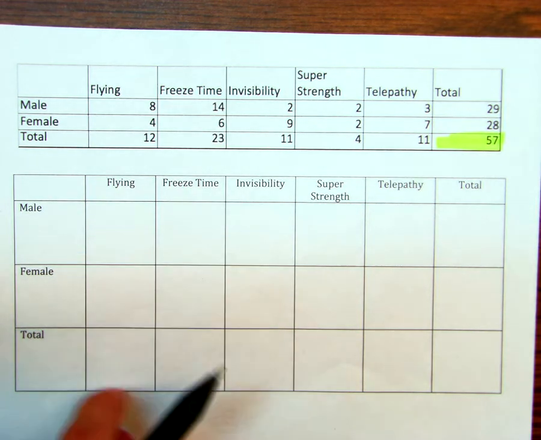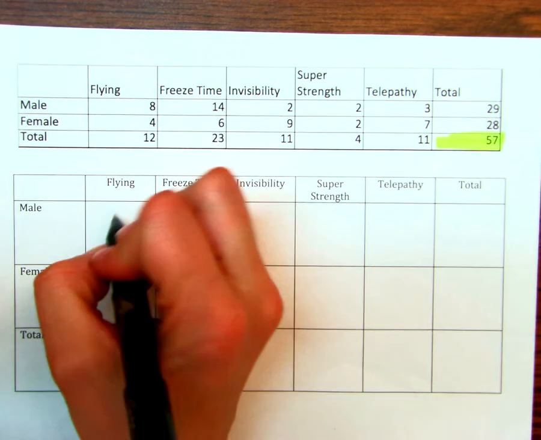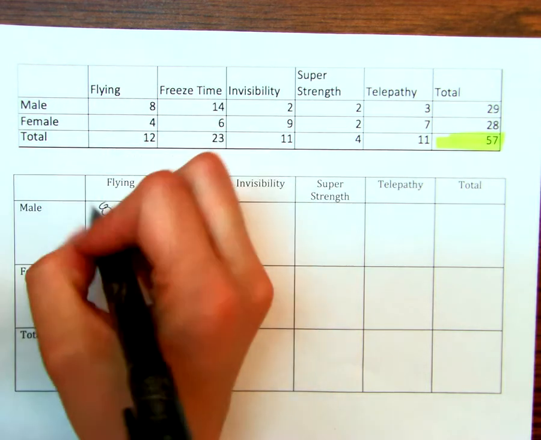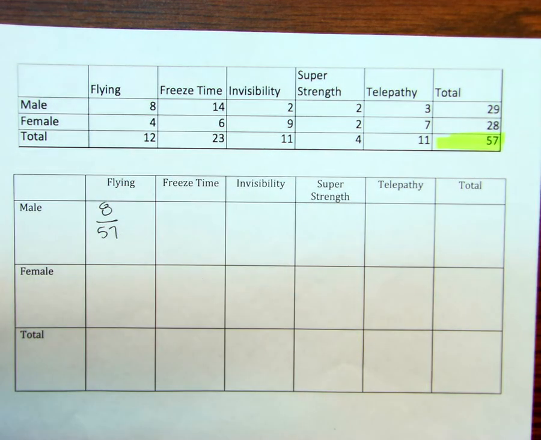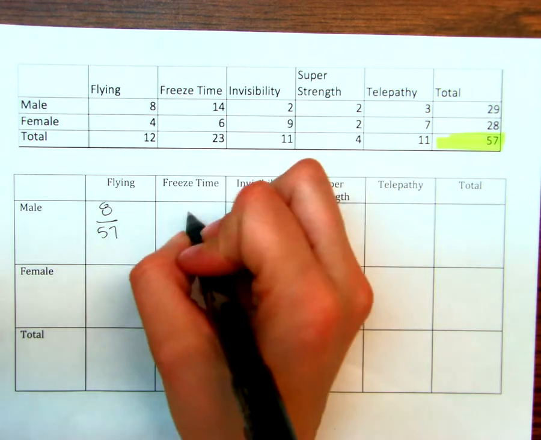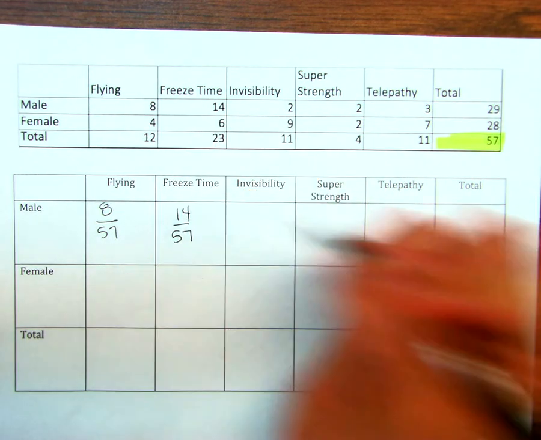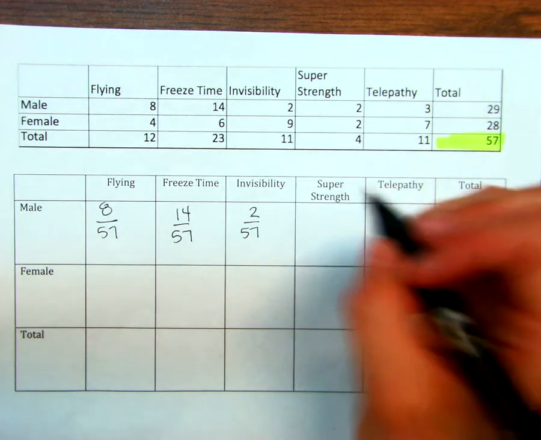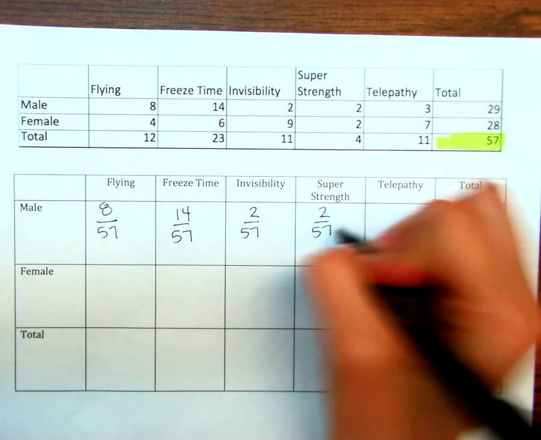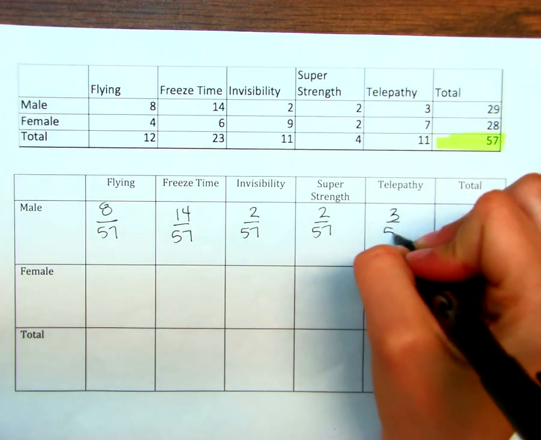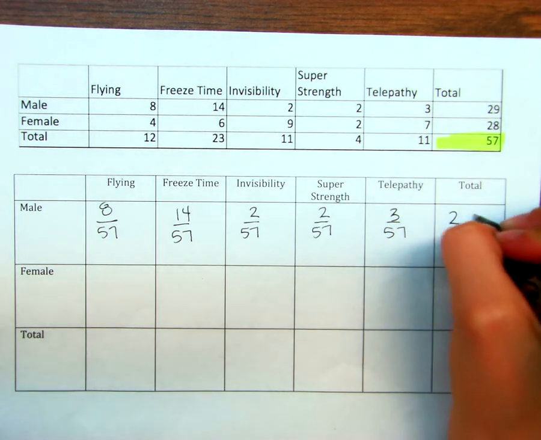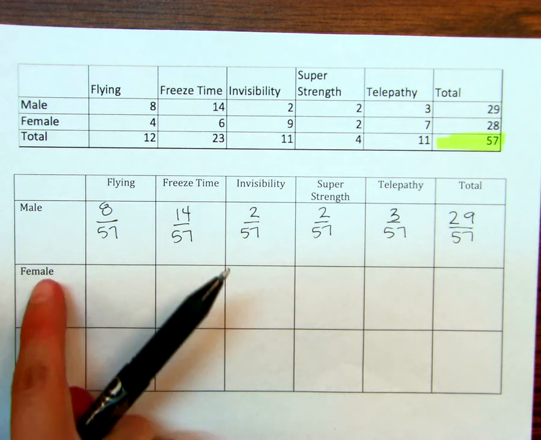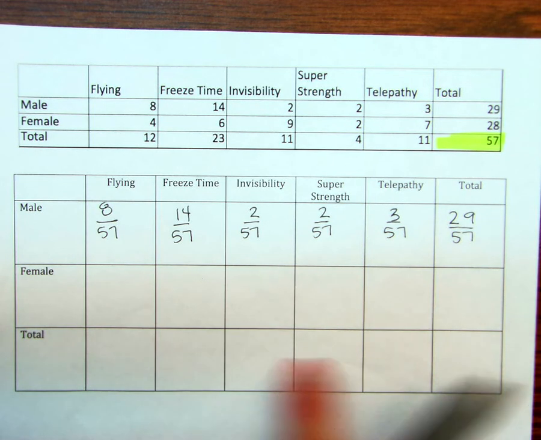In order to find each relative frequency, we're going to take the value 8, because that's what flying in male, and we're going to divide it by 57. So freeze time would be 14 divided by 57. Invisibility would be 2 divided by 57. Super strength would be 2 divided by 57. 3 divided by 57. 29 divided by 57. Alright, go ahead and start filling in the second row and third row.